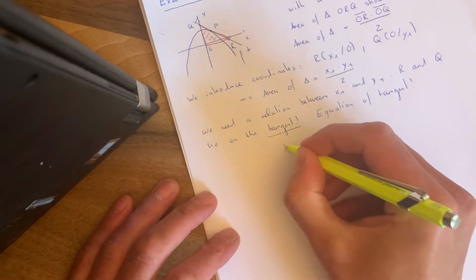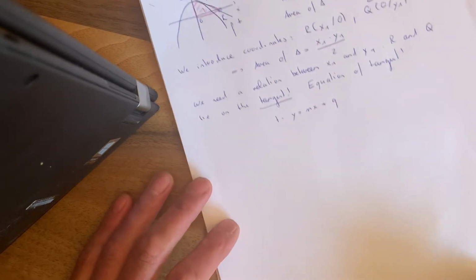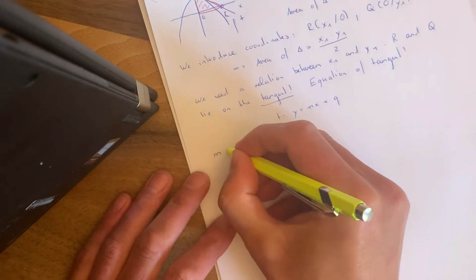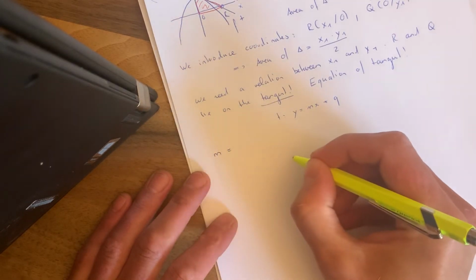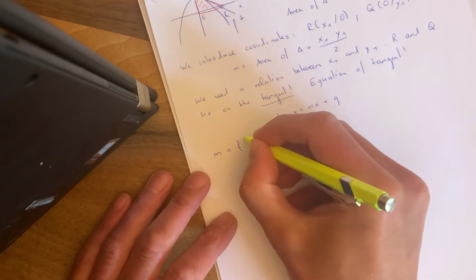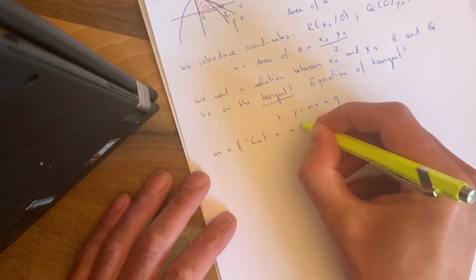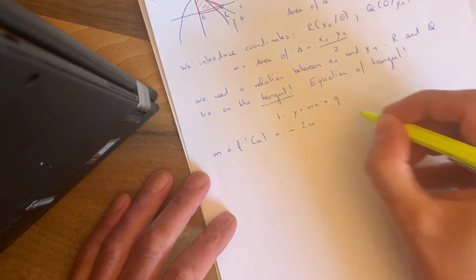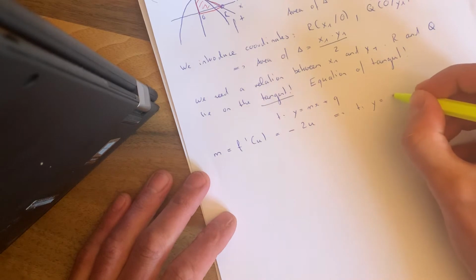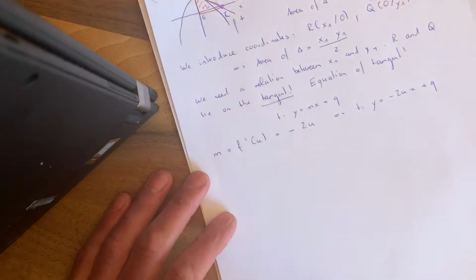Let's see. Tangent, linear function, given by an equation like this. Now the first thing is the slope of the tangent is given by the derivative. So the slope of the tangent is given by f prime of u, which is just minus 2 times u. So the tangent equation looks like this: y equals minus 2 times u times x plus q.